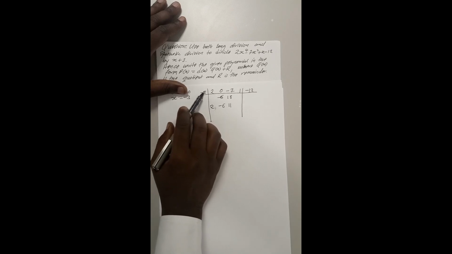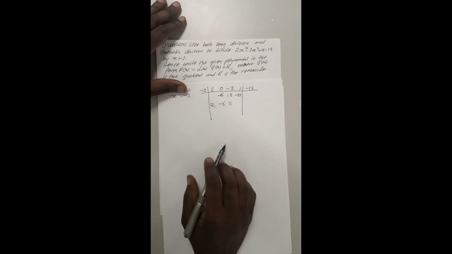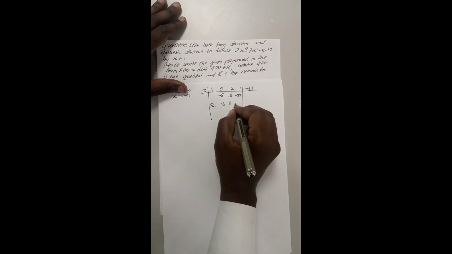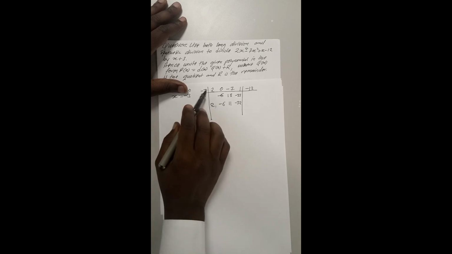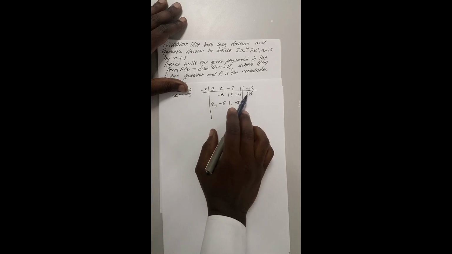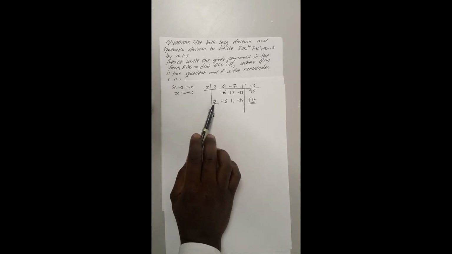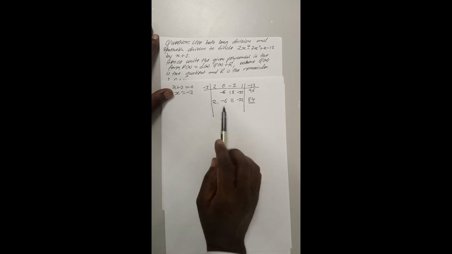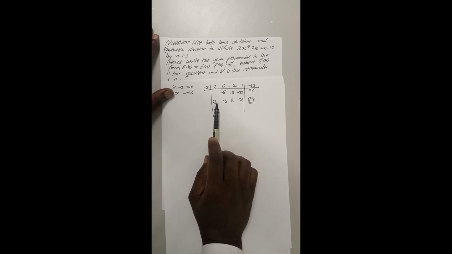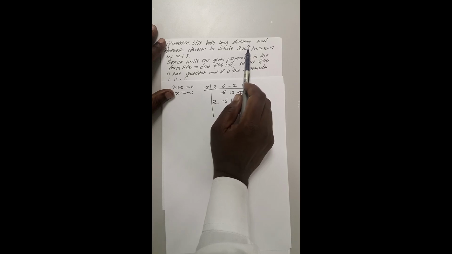Again you multiply. Negative 3 times 11. What you get, write it here, minus 33. Then 1 plus negative 33 is negative 32. Again, you multiply negative 3 times negative 32. What do you get? Positive 96. Then you add negative 12 plus 96 is 84. This is your remainder. And these will be the coefficients of the powers of x, beginning from the highest to the lowest. And the quotient has the highest power 1 degree less than the highest power of the dividend.